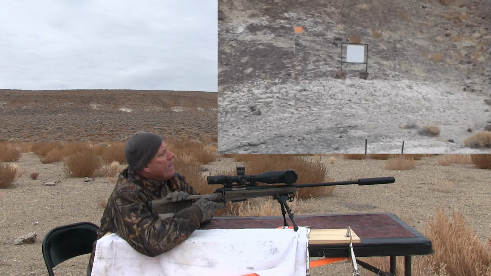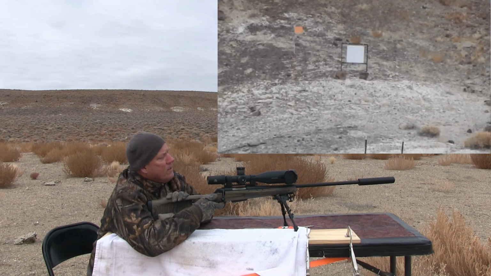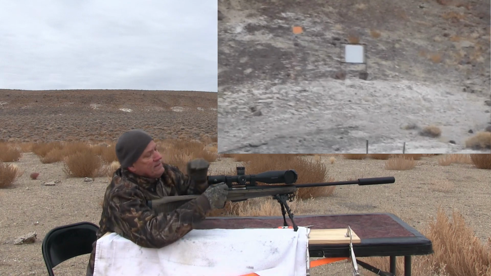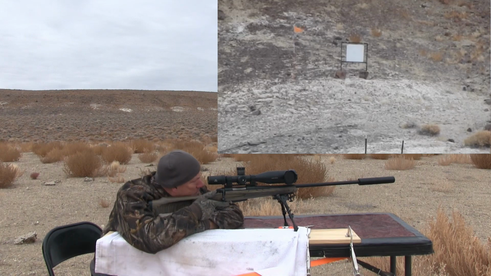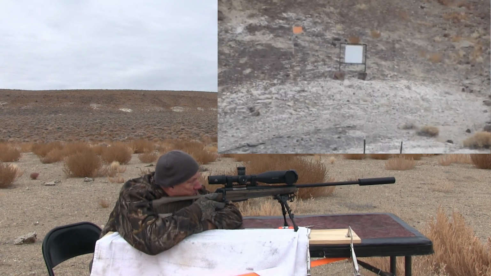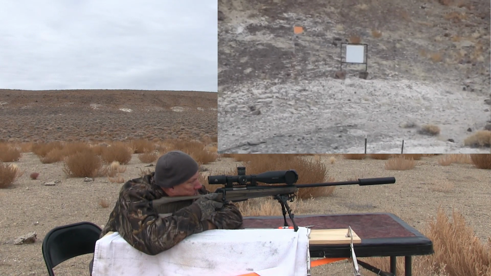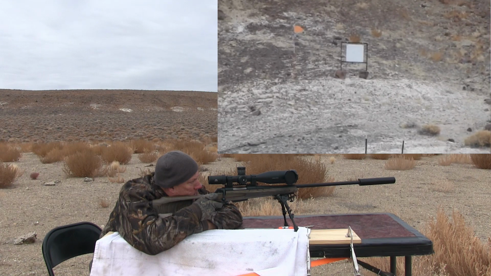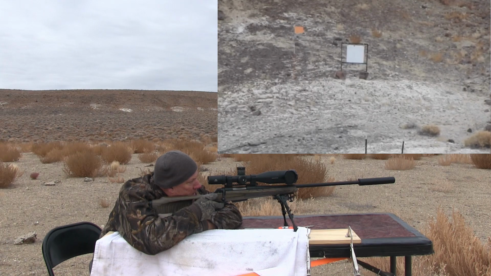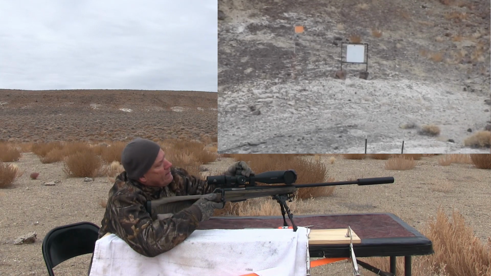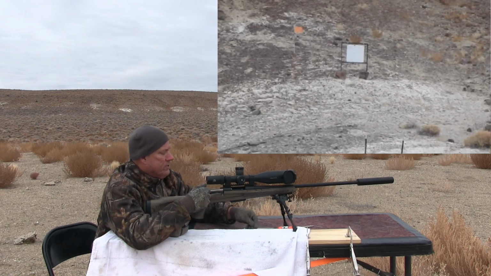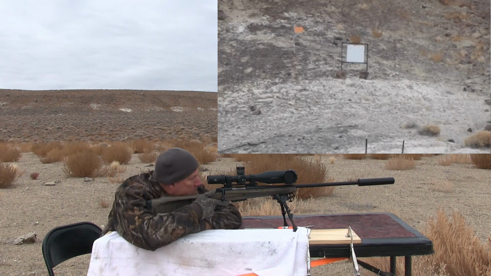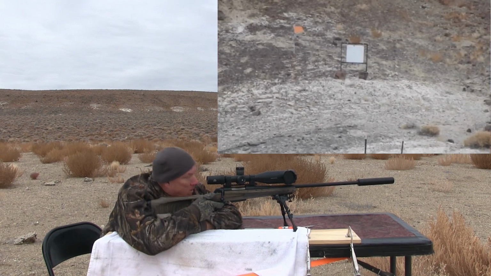So I come up 2 MOAs. That's 16 inches. That should at least put me on the target at this point. Windage looked good that time. Hit near the top. Okay, I'm going to come back down since it's an 8-inch target, or 16-inch.